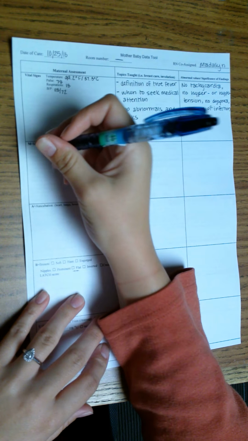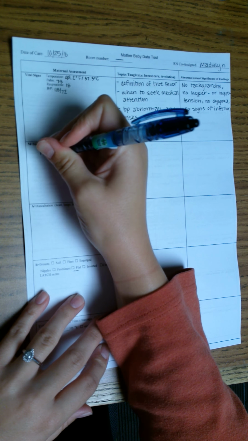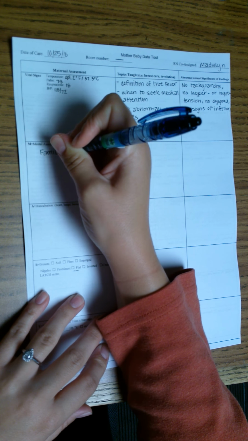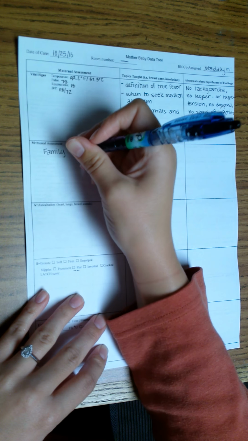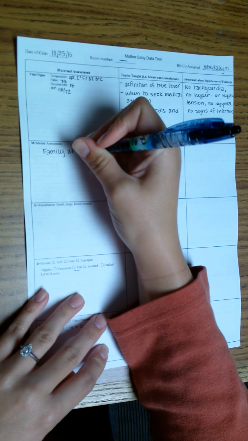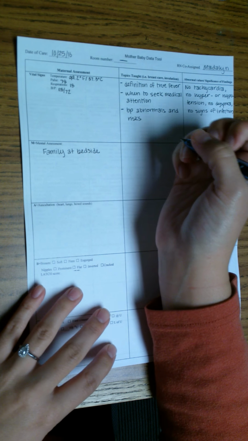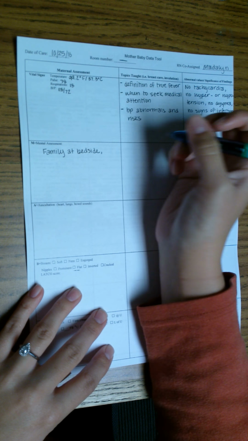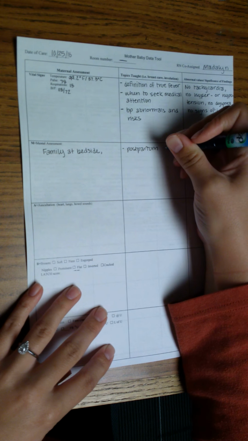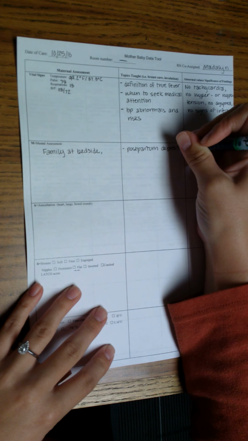So then you can move on to the mental assessment. This can be done in a couple different ways, but mainly you want to be looking at maternal bonding. Again, this isn't a med-surg patient, so you don't necessarily need to say that the mom is alert and oriented person, place, and time times 3, because she should be able to do so. Mental assessments can include topics on postpartum depression, on the baby blues, bonding with the newborn, if they're holding the newborn, if they have family present, if they have a good support system.